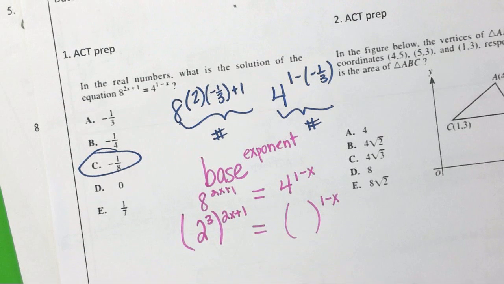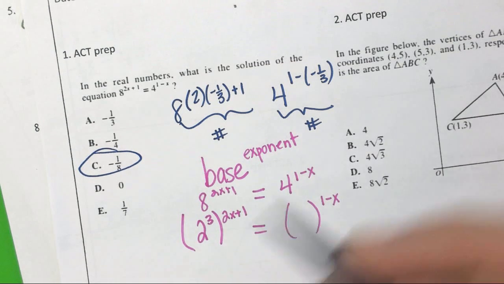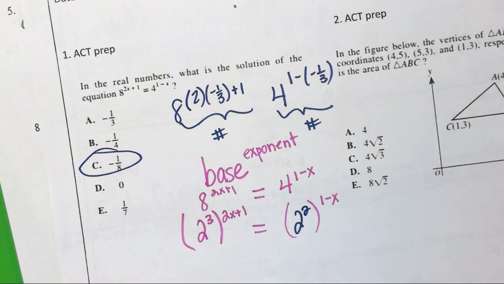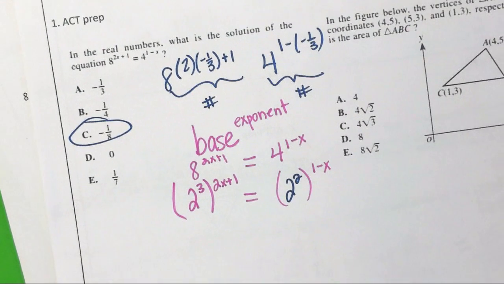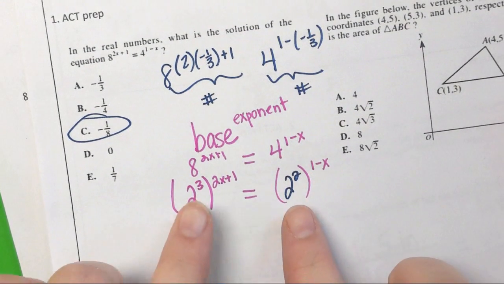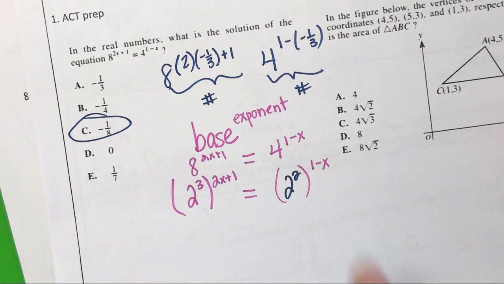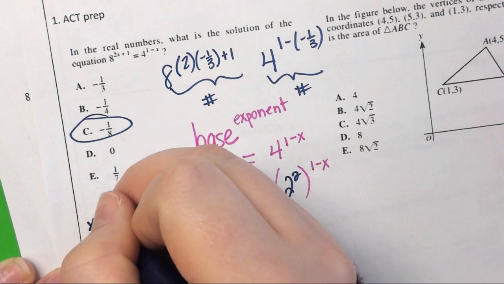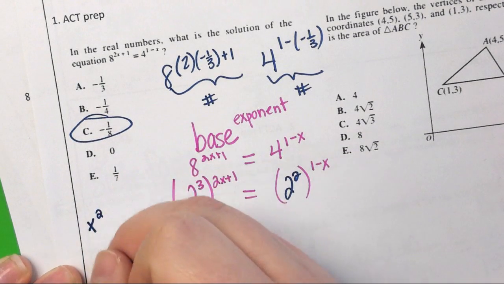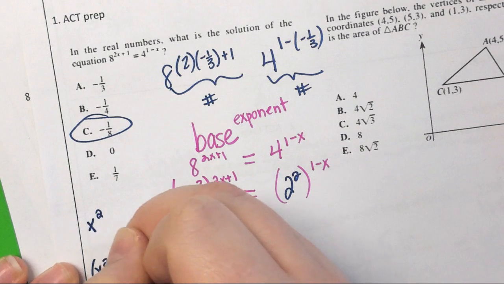Can someone help me? I need to have the same base as the other. What can I put in place of 4? 2 to the 2nd power, because 2 to the 2nd is the same thing as 4. Perfect. Thank you. Okay, since we have the same bases, they both have base 2s, we can stop writing the big 2s and just start writing the exponents. But before we do that, I have a question. When do you add exponents and when do you multiply exponents?